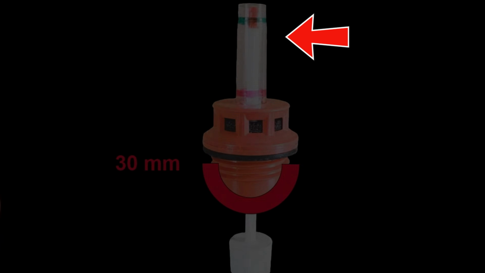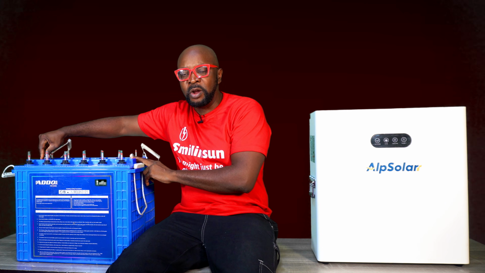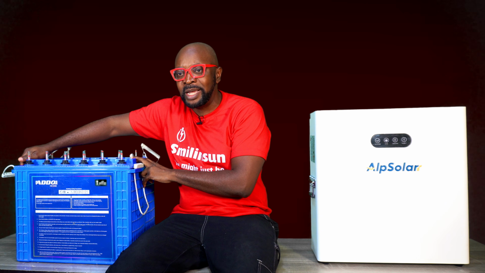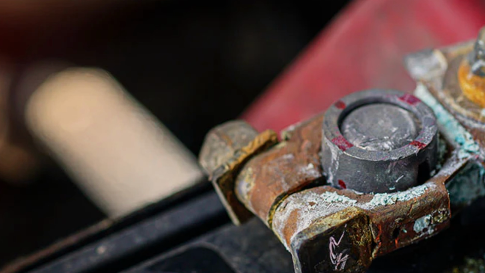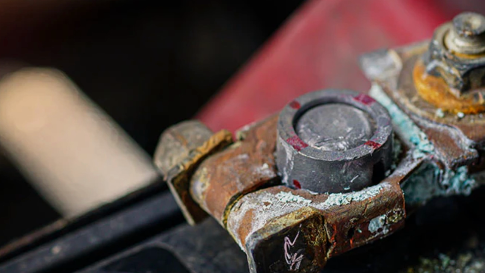And secondly, it's going to be having corrosion on the terminal. So you're meant to clean up the corrosion that comes on the terminal. You know that what is contained here is sulfuric acid and water, so it's really very corrosive.